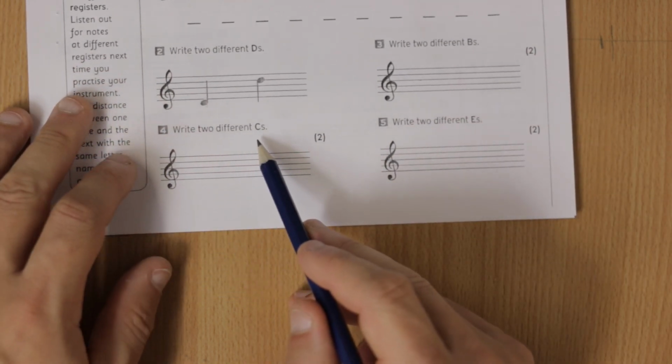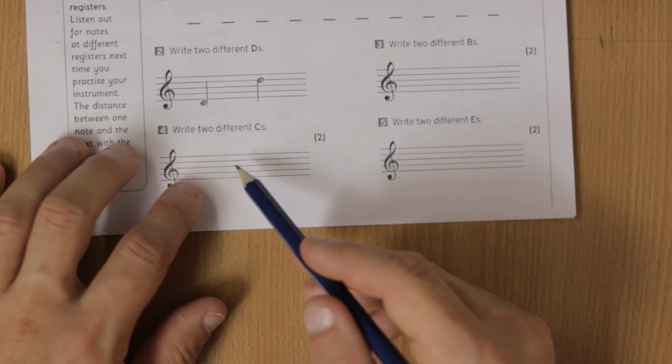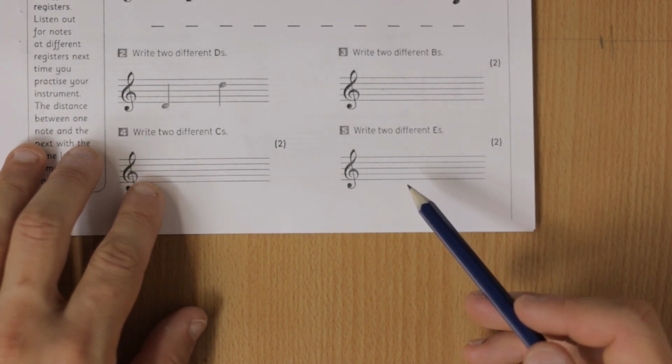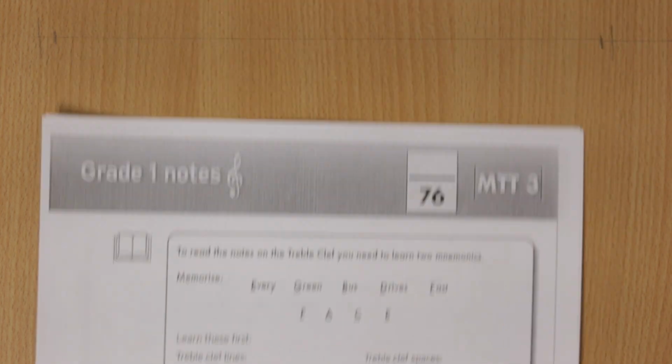Write 2 different Cs. So one of them is going to be middle C, and then another one's going to be either on a line or a space. And then write 2 different Es. You can find those. There's going to be an E on a line and an E in a space somewhere. Okay. Next page.